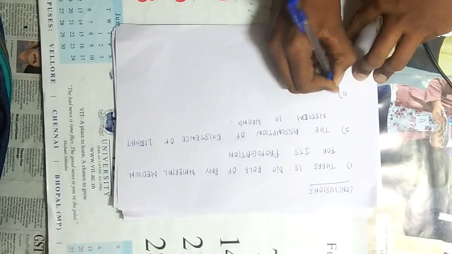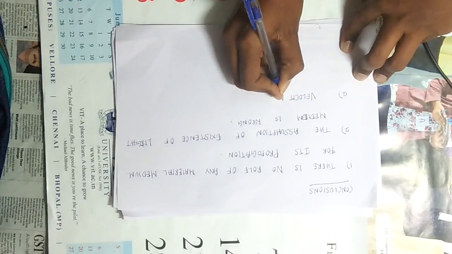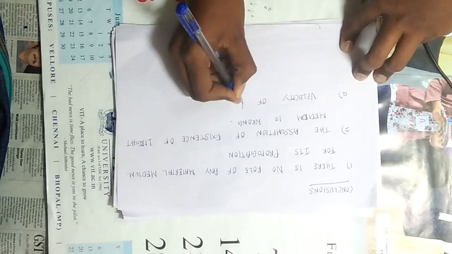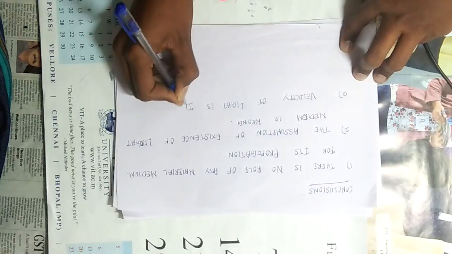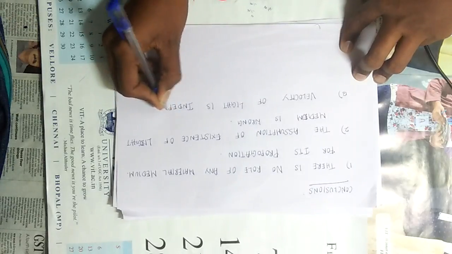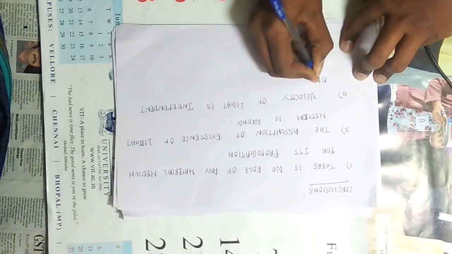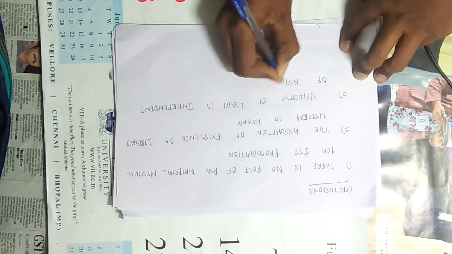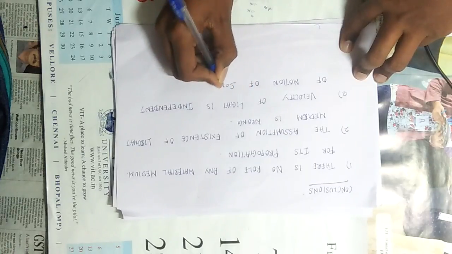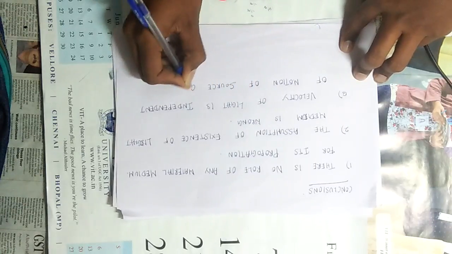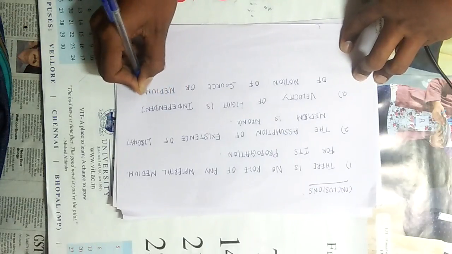The third one is that the velocity of light is independent of the motion of the source, medium or observer.